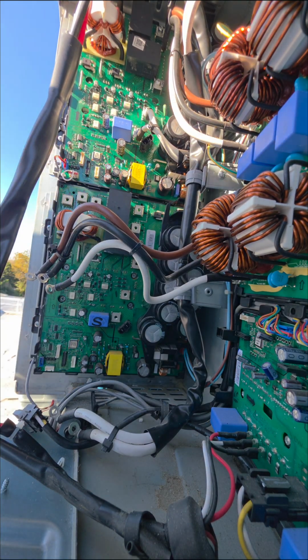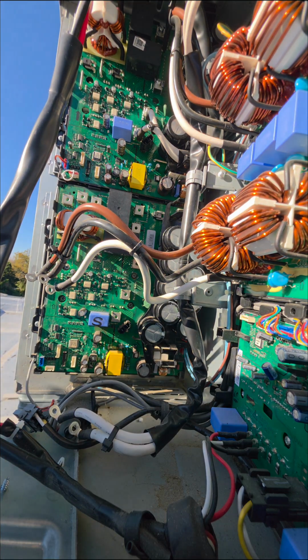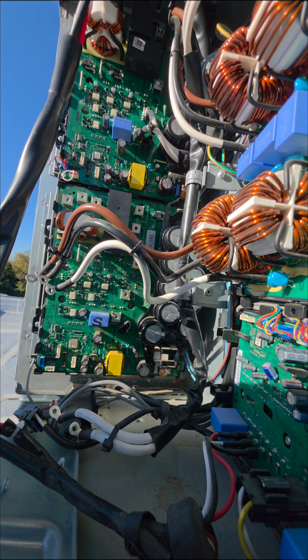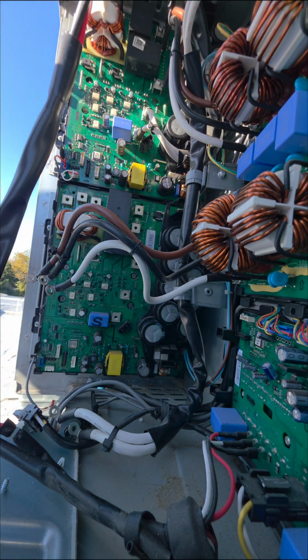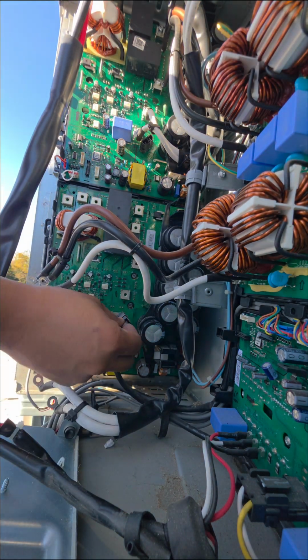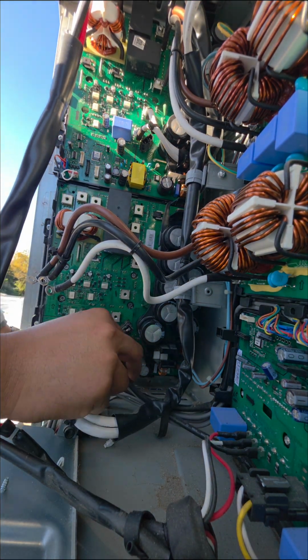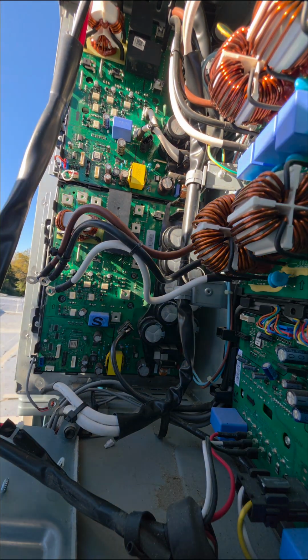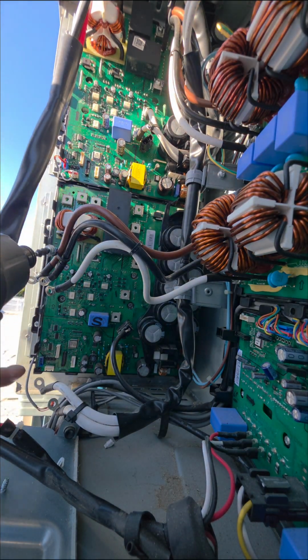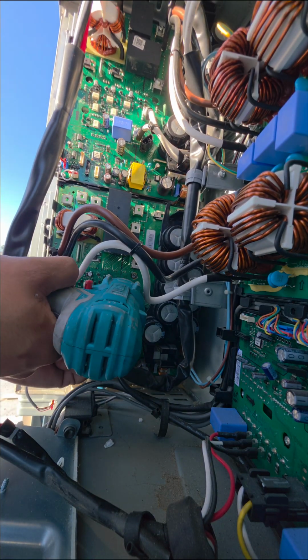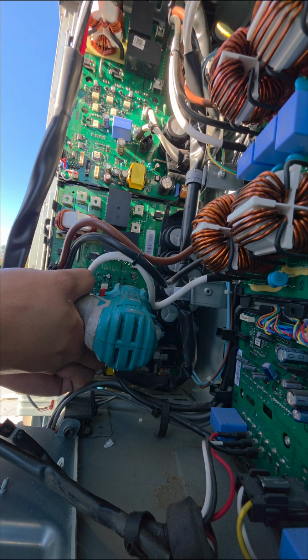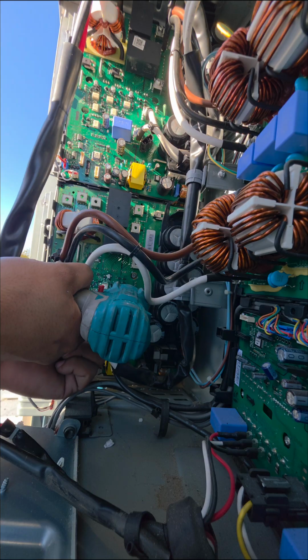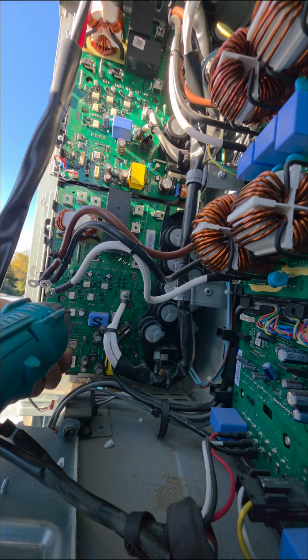That's it. Okay, now we're going to go ahead and install all of our other connectors. Alright, this is our DC link. This is supplying this fan board with between 300 to about 700 volts DC, or 500 to about 700 volts DC.